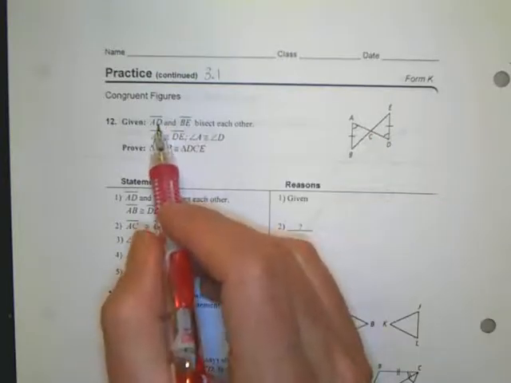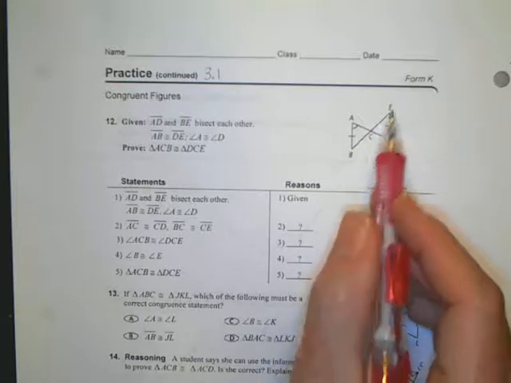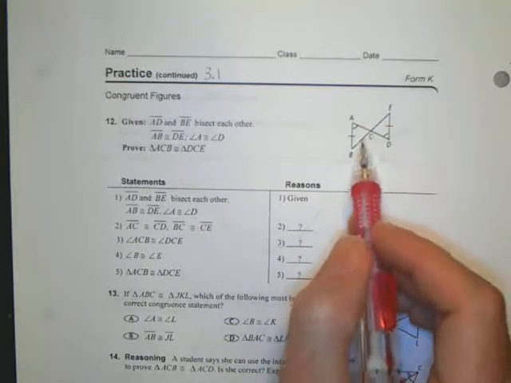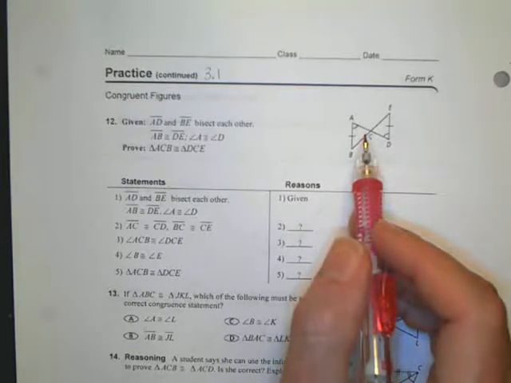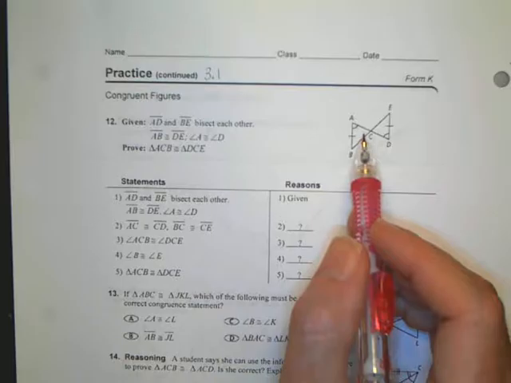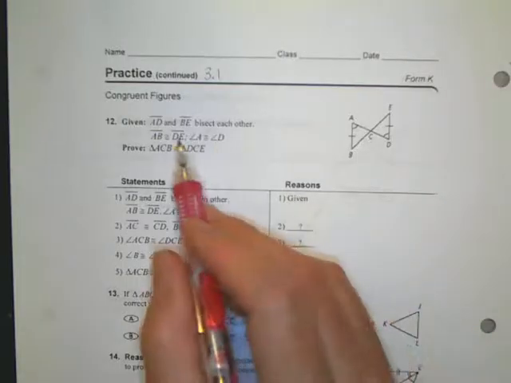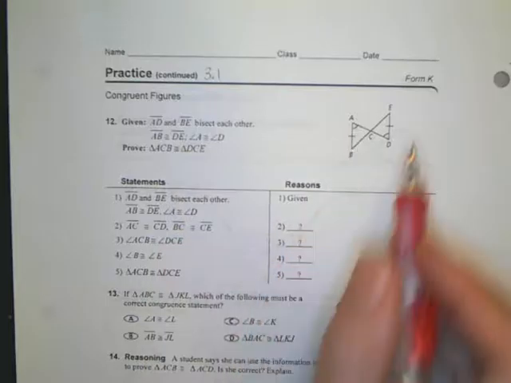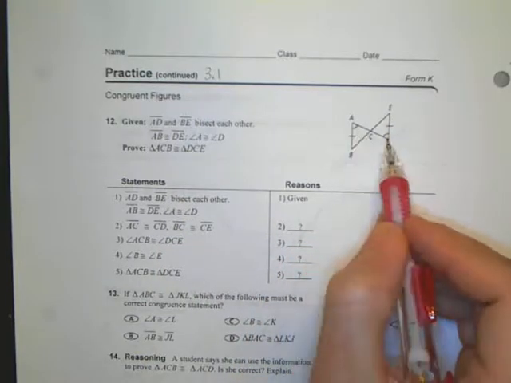So for today, first it gives us some information. It says that AD, this line right here, and BE, this one here, bisect each other, which means they kind of go across one another. When something bisects, one of the things it tells us is that we're going to have some matching parts here. Bisecting means it cuts it in half, essentially. So it gives some nice parts to work with. It also tells me that AB equals DE, and they mark that with a single line. And it tells me my angle A equals angle D.